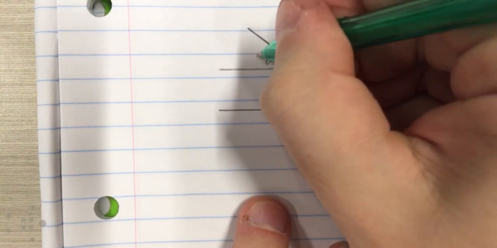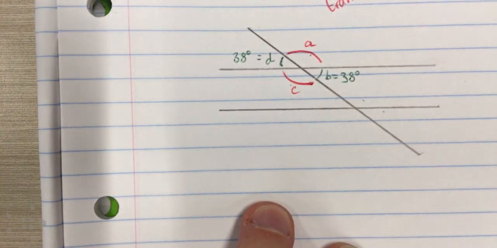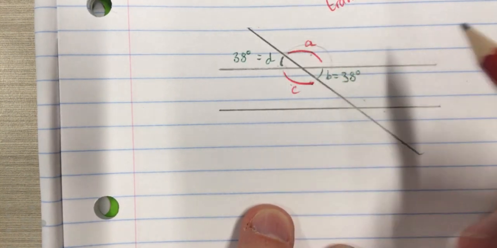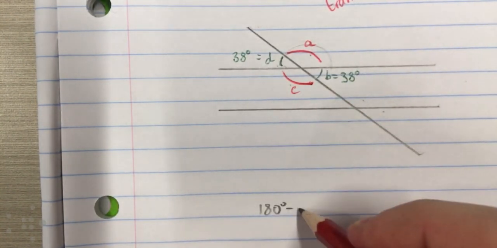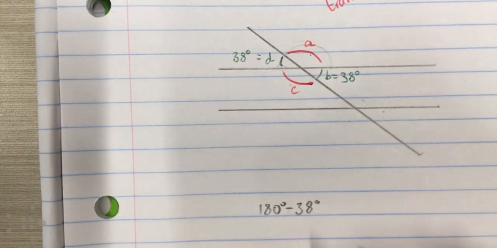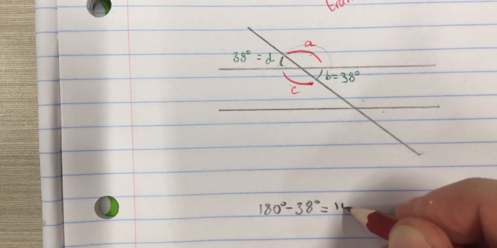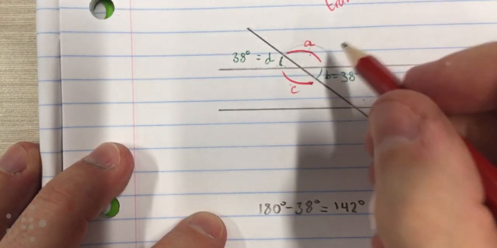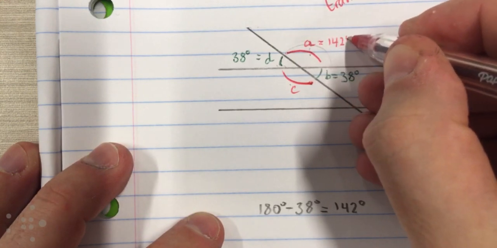Now we instantly know that D is 38 degrees because opposite angles are always the same. Now we use our knowledge of supplementary angles. If all this together is 180, we take off the 38 degrees, then 180 minus 38 is 142 degrees. So we know that A is 142 degrees. That's right there.